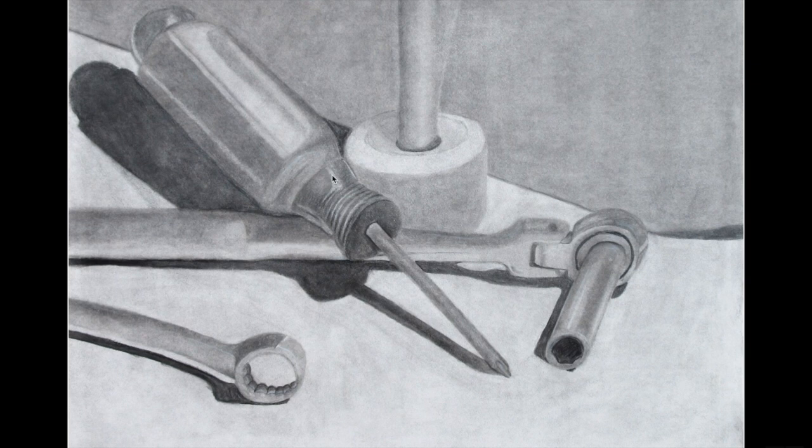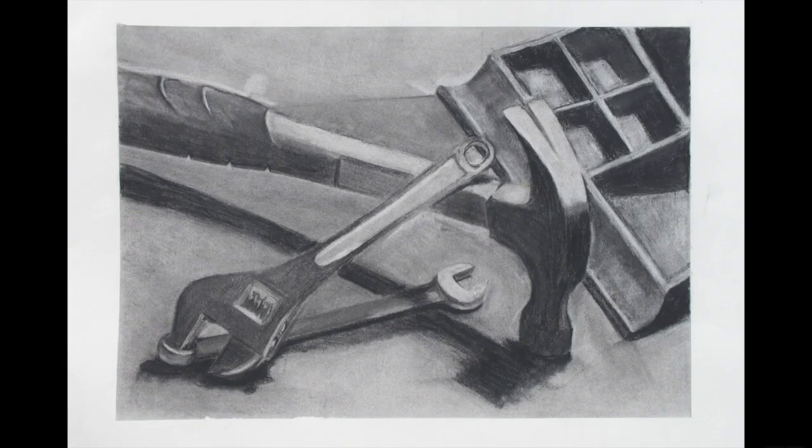Okay, I'm not sure what this domestic ritual is, but maybe the person works with these types of tools on a daily basis. Okay, another similar one. And this one has a really interesting composition. I like these lines that are created and how they intersect with each other.